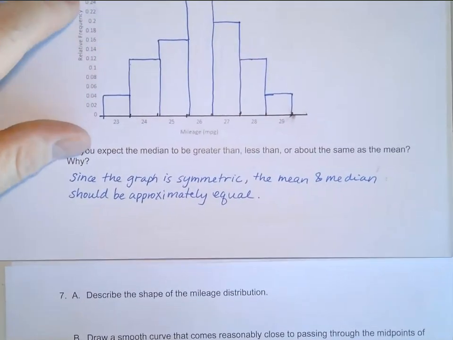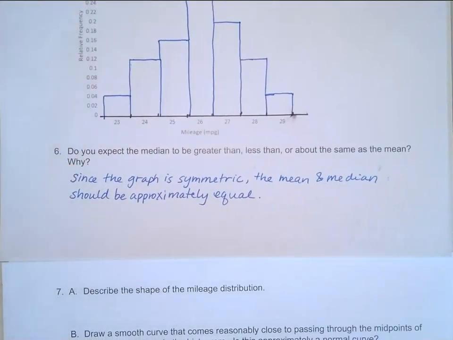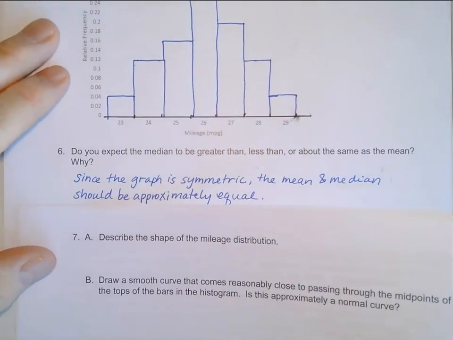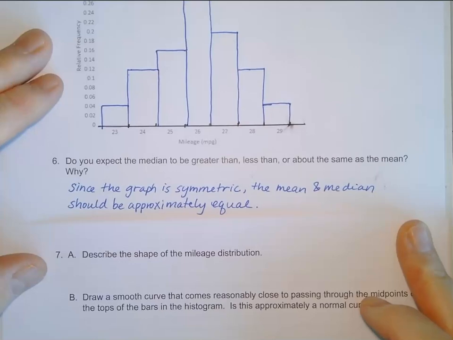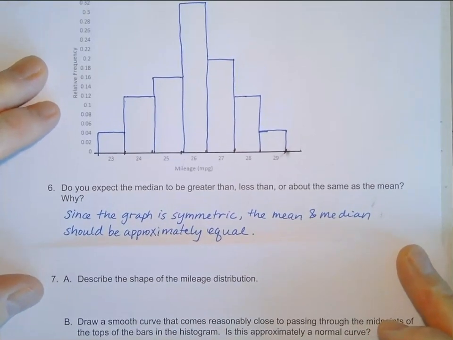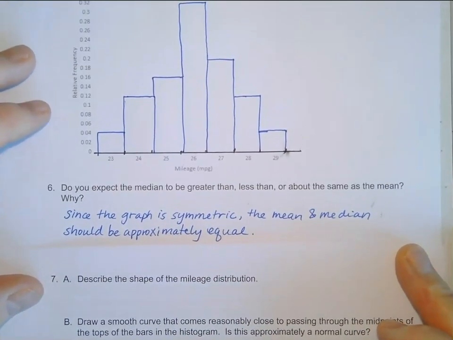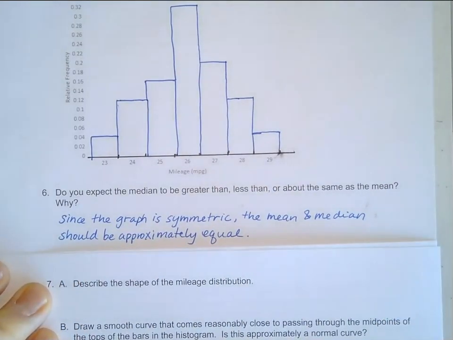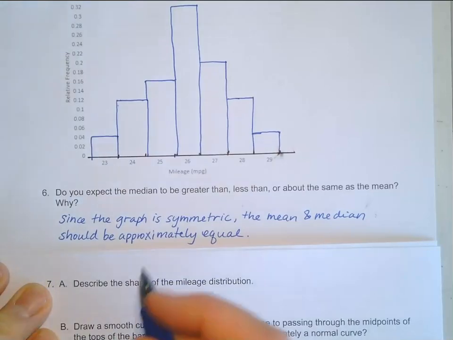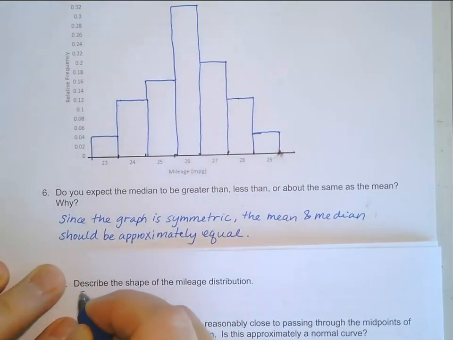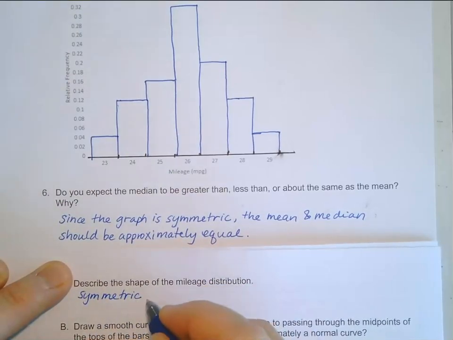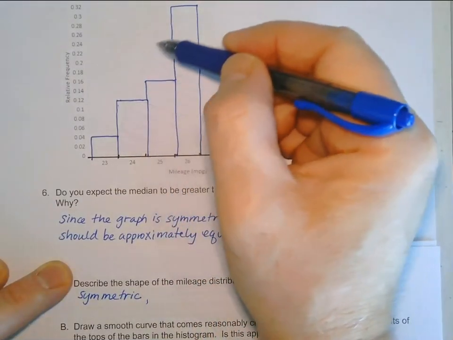Let's do this here. The next part says, describe the shape of the mileage distribution. So I would describe the shape as being symmetric. You can see that it has one peak.